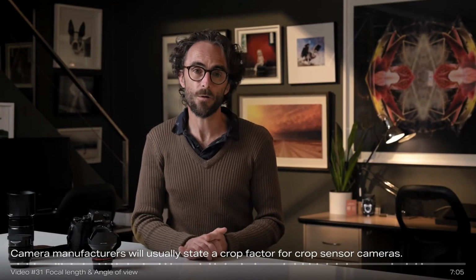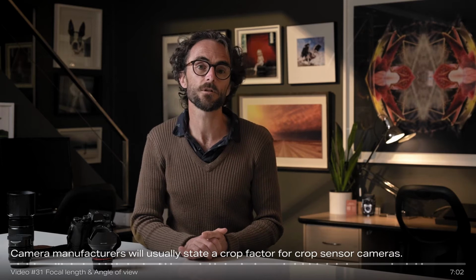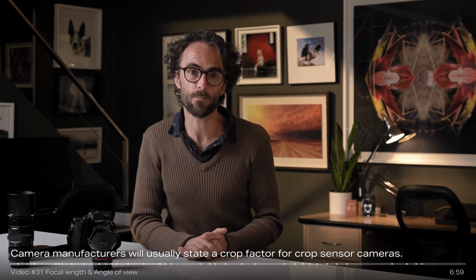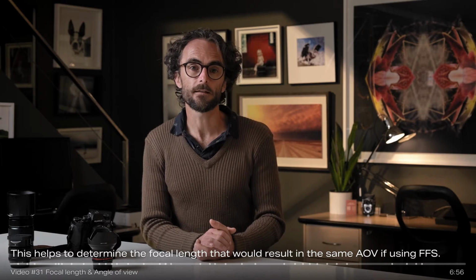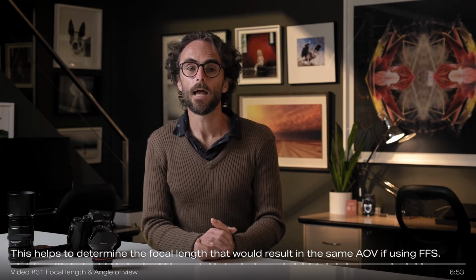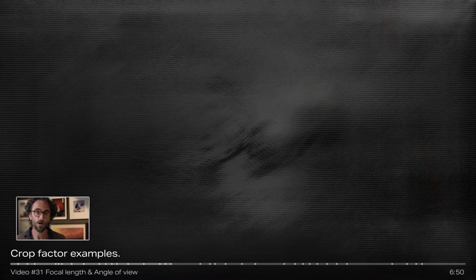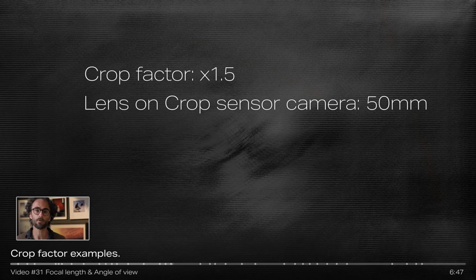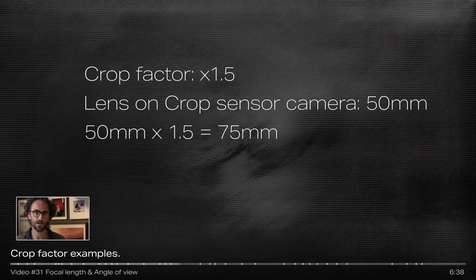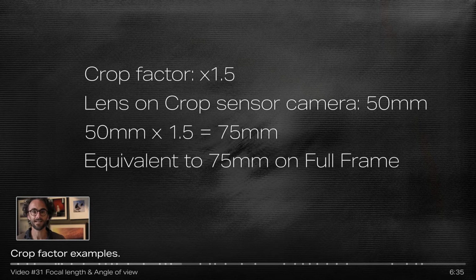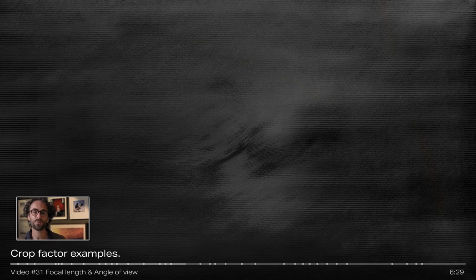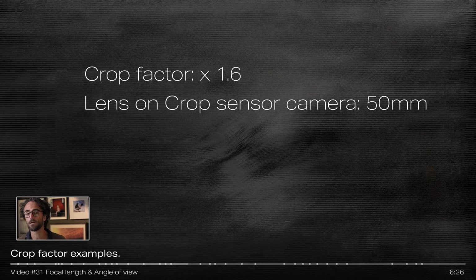To help us compare cropped sensor and full-frame lenses, camera manufacturers will usually state a crop factor for crop sensor cameras. Crop factors are used to determine the focal length that would give us an equivalent angle of view if we were using a full-frame camera. So for example, if we are using a 50mm lens on a camera with a 1.5 crop factor, such as a Nikon, Fujifilm or Sony crop sensor camera, we multiply 50 by 1.5 to arrive at 75mm, which is the focal length that will give us an equivalent angle of view on a full-frame camera. Similarly, if we are using a Canon camera with a 1.6 crop factor and the same 50mm lens, we multiply 50mm by 1.6 to give us 80mm.